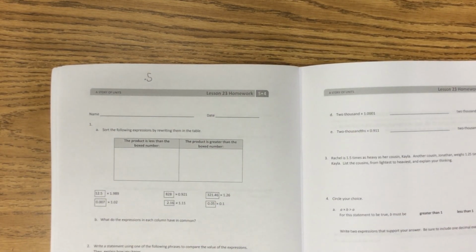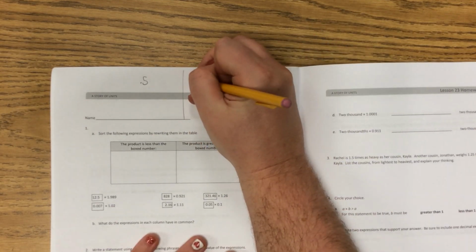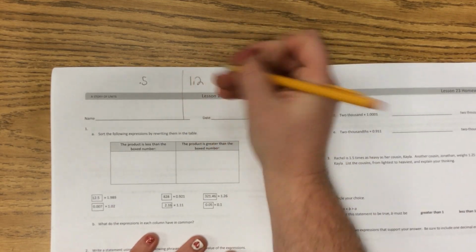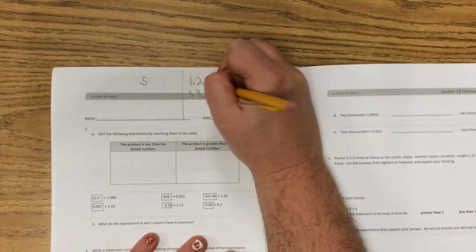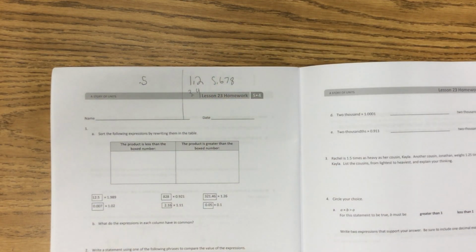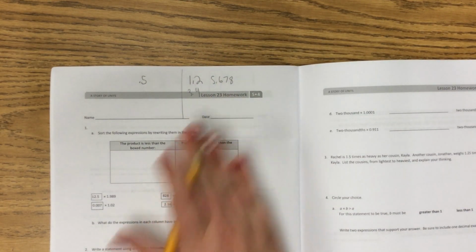If you're looking for something that's greater than 1, it can be anything that's bigger than 1. So it can be like 1.2 or 3.4, 5.678. Those are all fractions that are bigger, or decimals that are bigger than 1.